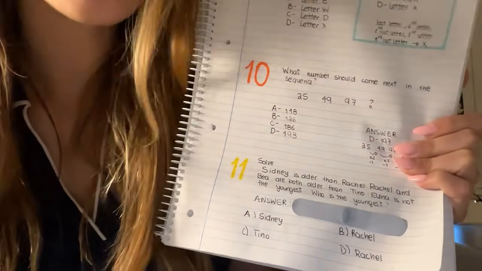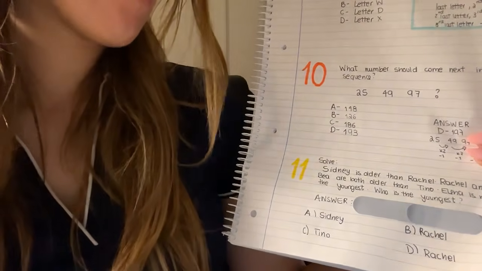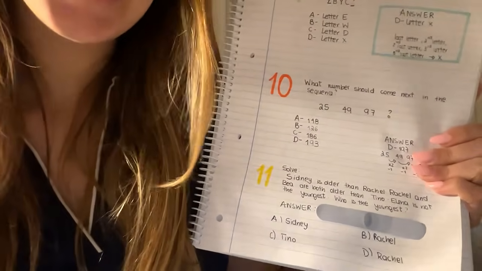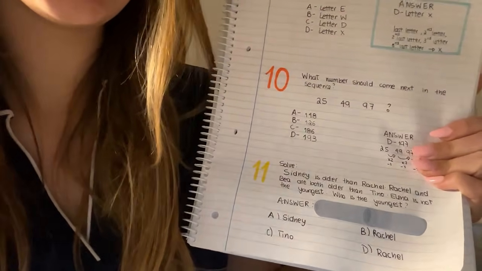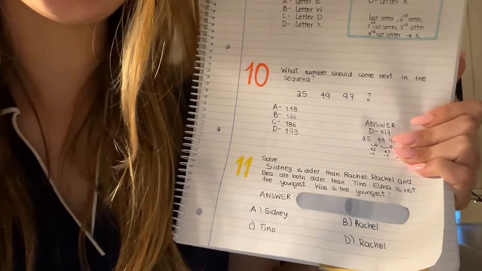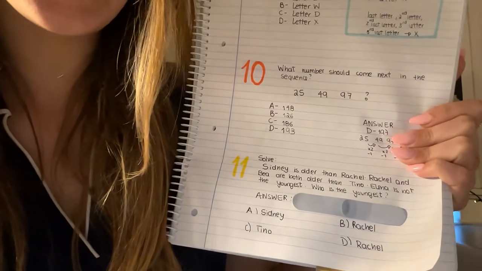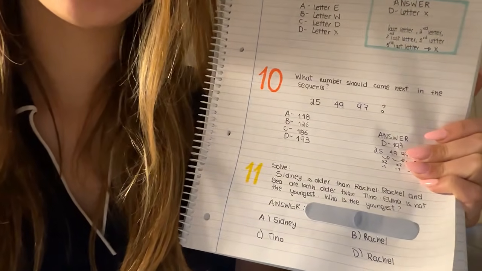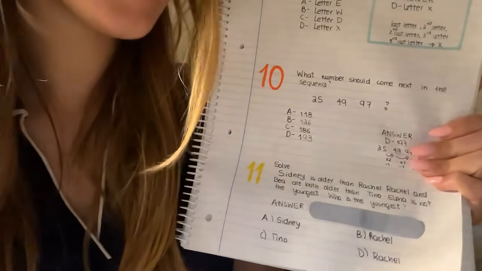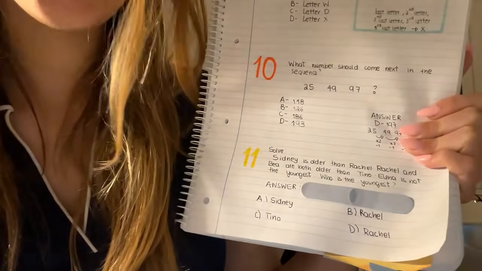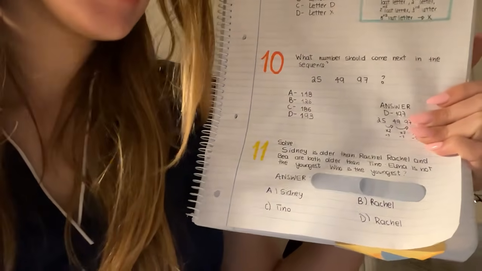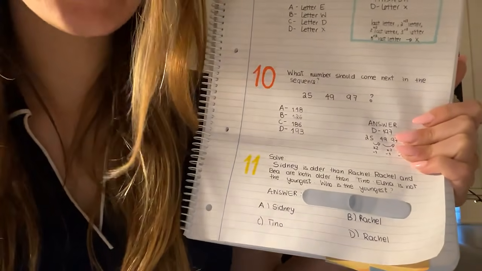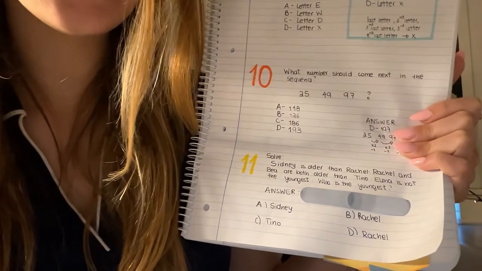Okay, I've made so many mistakes. Anyway, so we have 3 options. Is it A, Sydney? Is it B, Rachel? Or is it C, Tinu? So we have 3 options, A, B, or C. So higher chance for you to get it right. I'm sorry about that. So what do you think is the correct answer? Who's youngest? Sydney, Tinu, or Rachel?